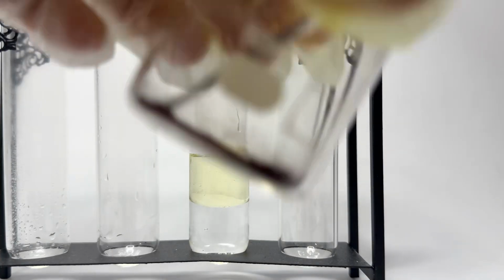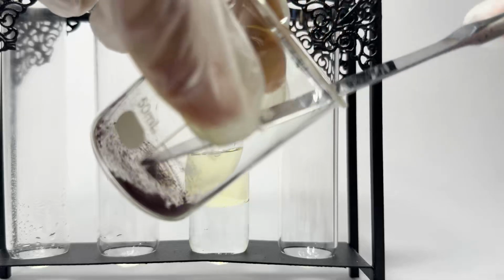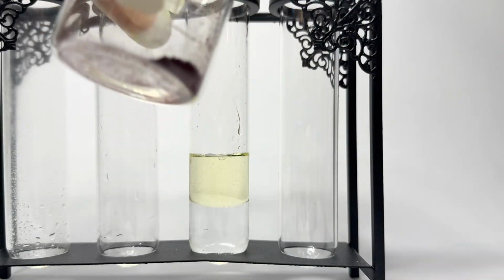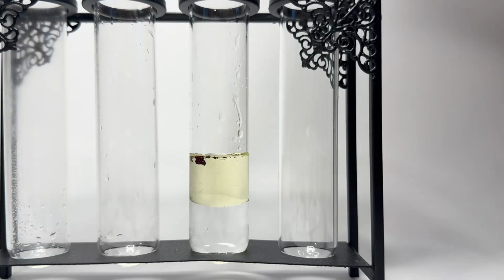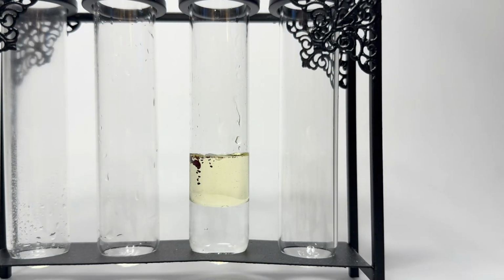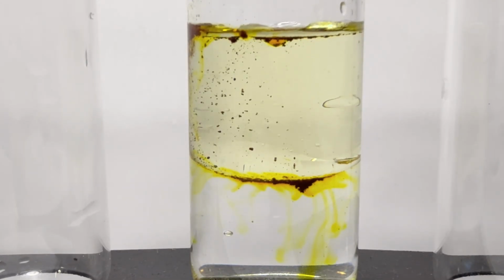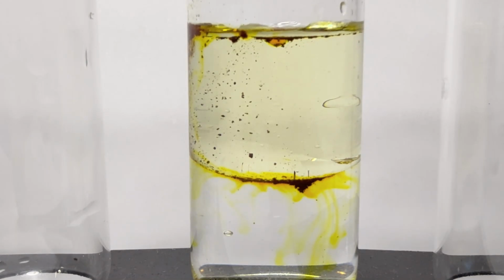So what do you think is going to happen when we add this drug? Since this drug targets the urinary tract system, it should dissolve in the aqueous layer and not the nonpolar layer, which is exactly what we see here. Also, notice when the orange-red medication actually dissolves, it turns this bright yellow-orange color. That's because it's an azo dye.